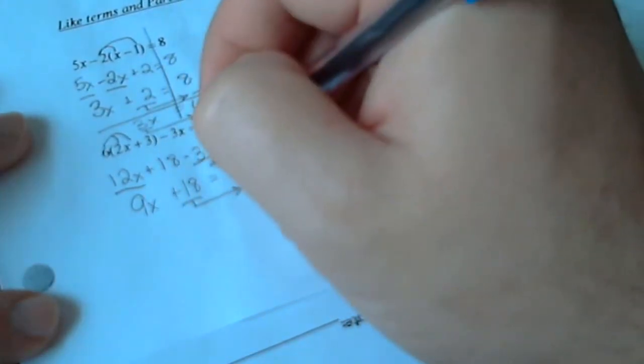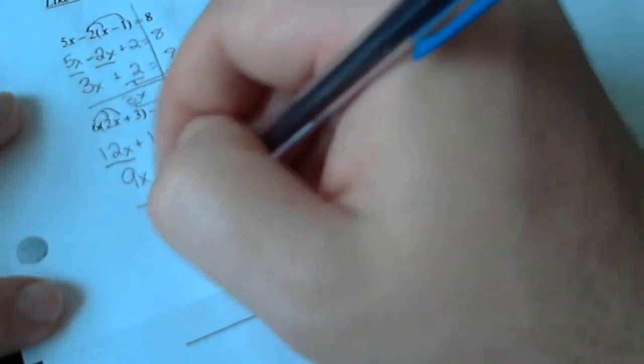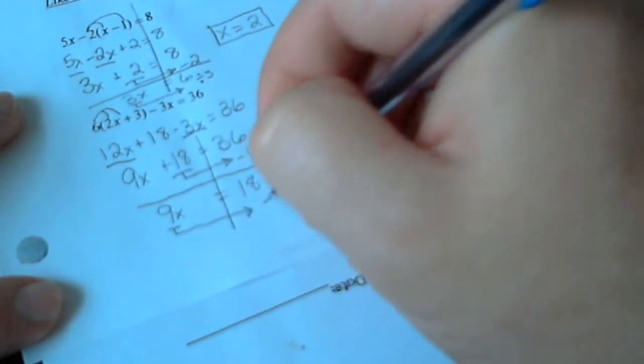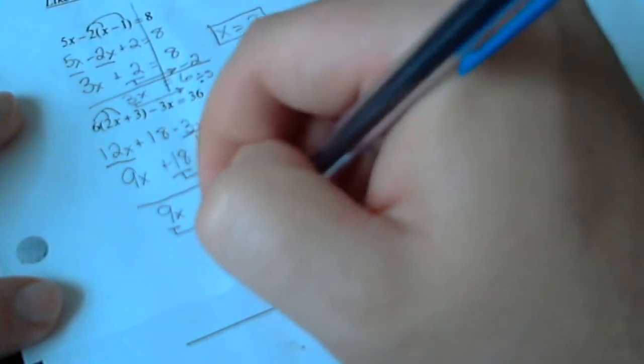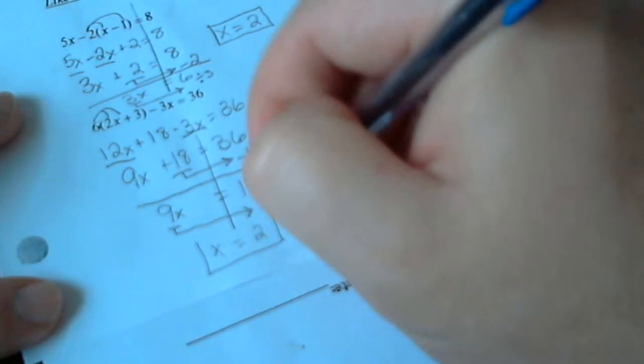18 has to come over. Let's split the equation in half now because we're moving stuff from side to side. Minus 18. 9x is equal to 36 minus 18, which is 18. Bring the 9 over here, divide, and x is 2. Okay?